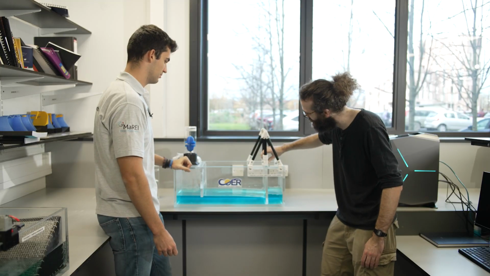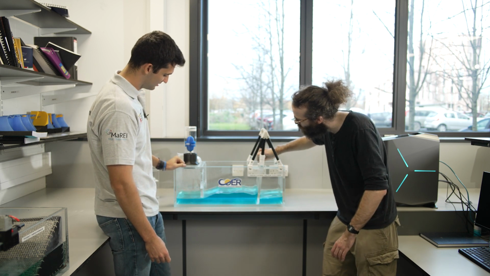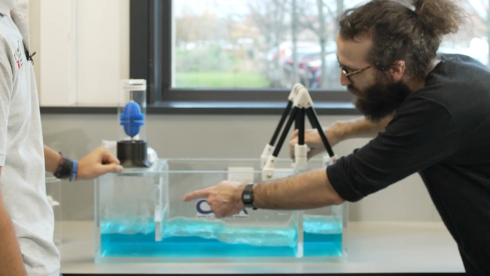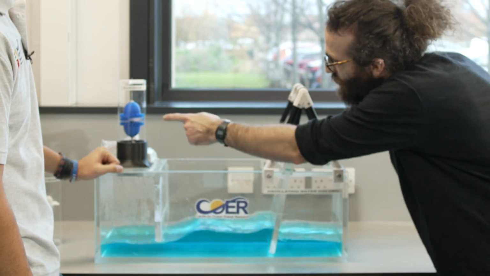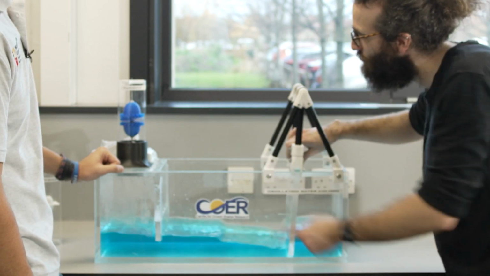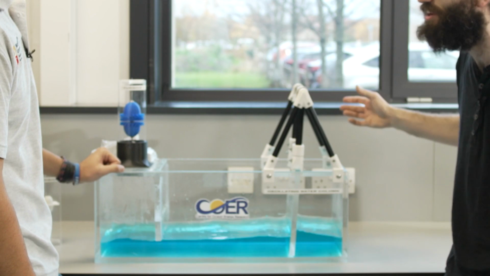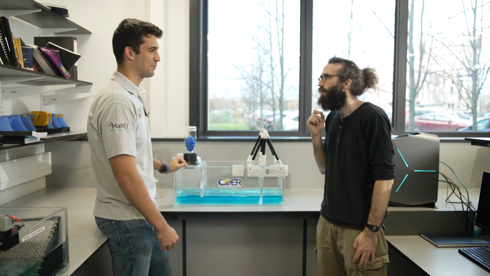Okay, so what you're saying to me is as this water goes over and back in a wave, it changes the pressure inside this chamber, and it causes this to spin round and round and round super fast, which we can use to generate electricity. Exactly. So this is one of the concepts for making energy from waves.